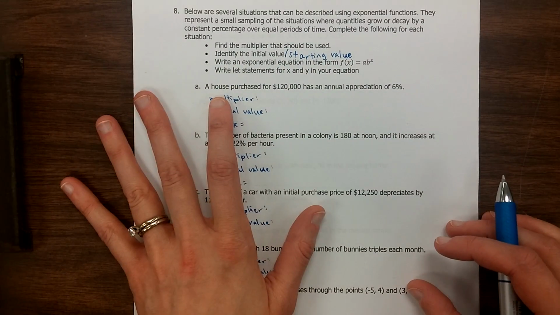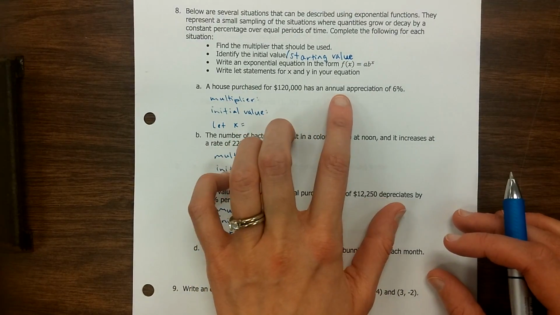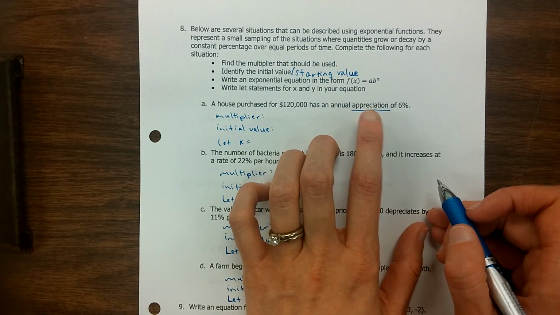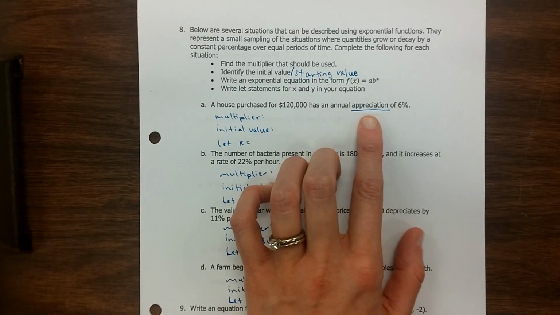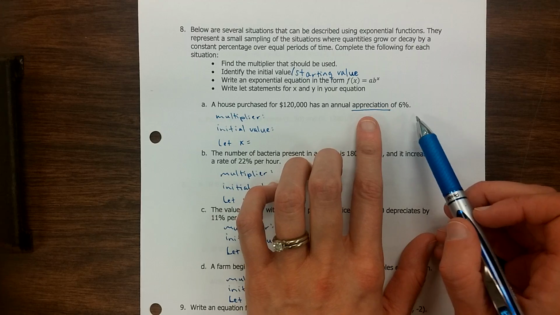So for this first one, for A, it says a house is purchased for $120,000 and then it has an annual appreciation of 6%. So appreciation is the opposite of depreciation. With appreciation, it's actually gaining value. It's becoming more valuable each year by 6%.